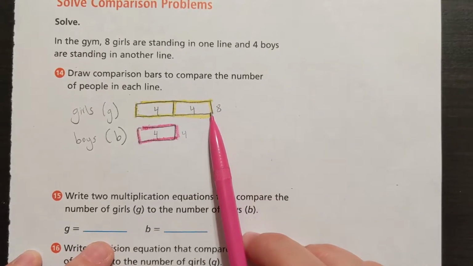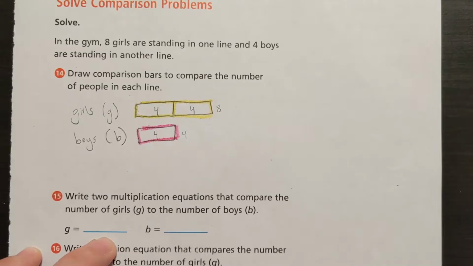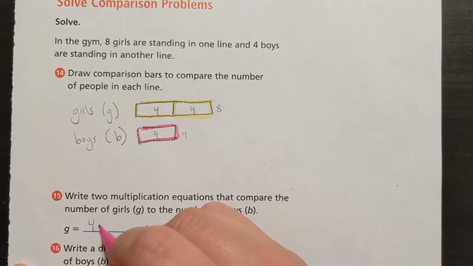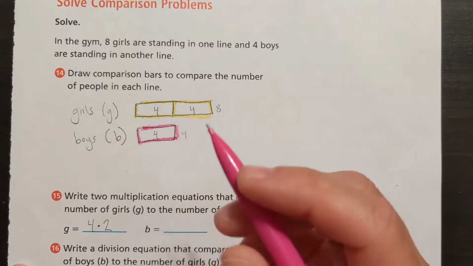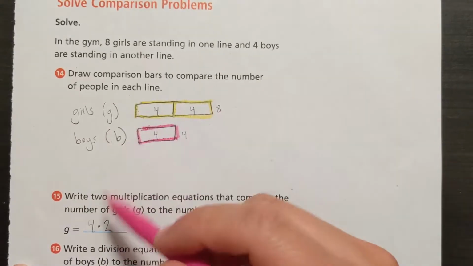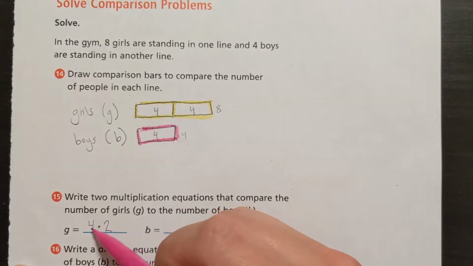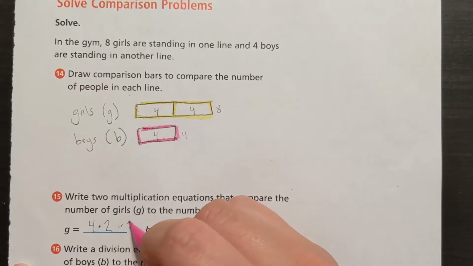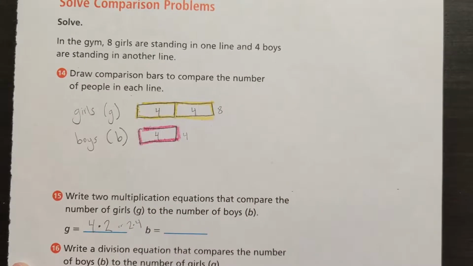If I'm getting to the girls, the one that has more, and I'm using multiplication, I start with the 4, and I times it by 2, or I could do 2 times 4, because that would mean 2 groups of 4. So 4 times 2, or 2 times 4.